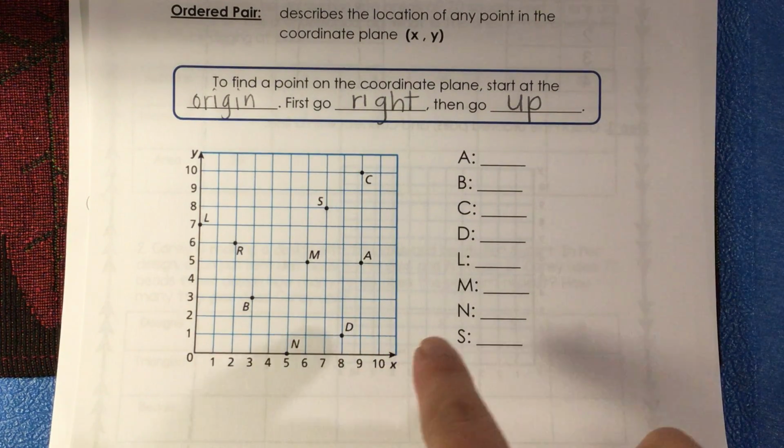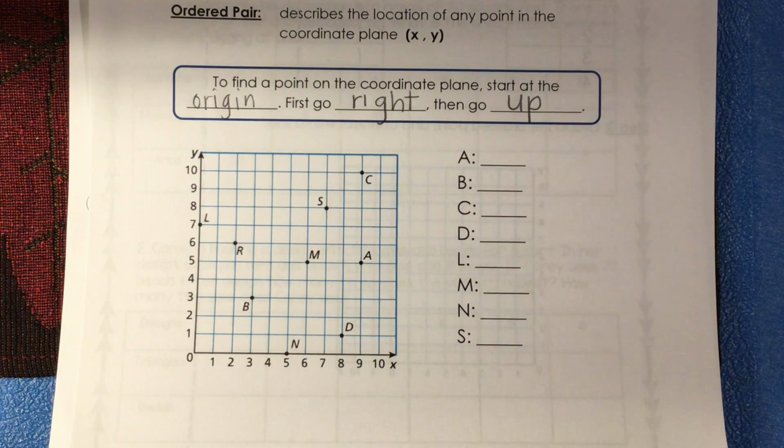I'm just asking, is it okay if you put x-axis and y-axis up there? I would write right and up. Yes, you are going along the x-axis, then the y-axis. But they were looking for more of a direction, okay? Kind of putting it in kid words, not using all the fancy math words.